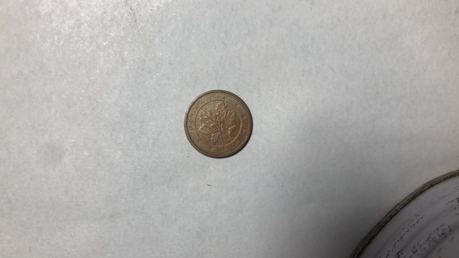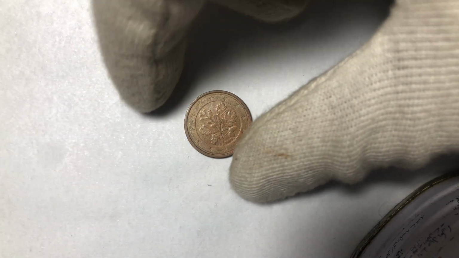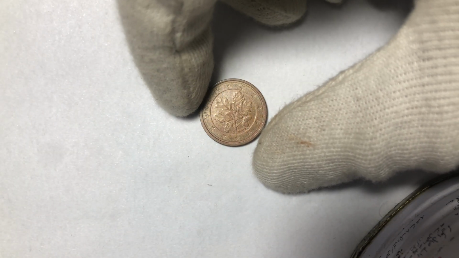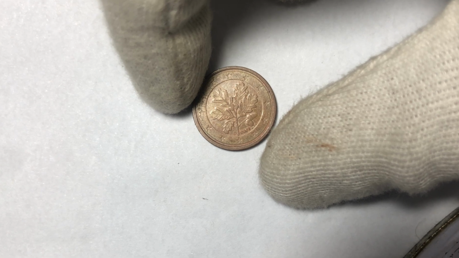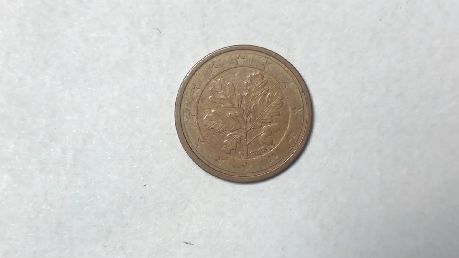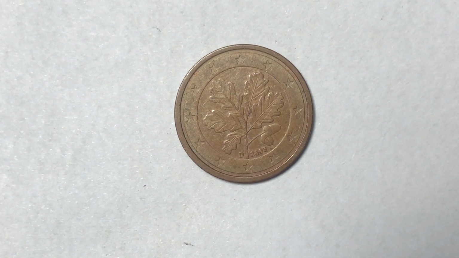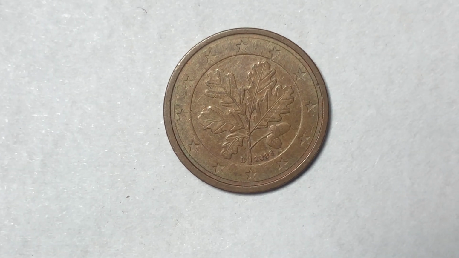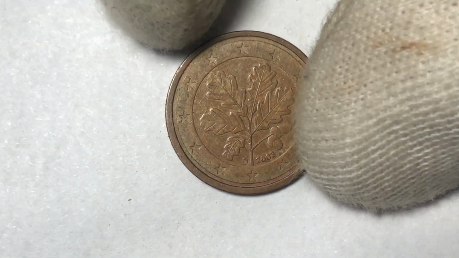Today we are going to review another old coin of Germany. It's very small and tiny. Here you can see in front of your screen. Let me zoom. Here you can see it's very small and tiny. You can see in front of your screen. Let me zoom a little bit more. A very cool and different stylish old coin, decent looks, you can see.